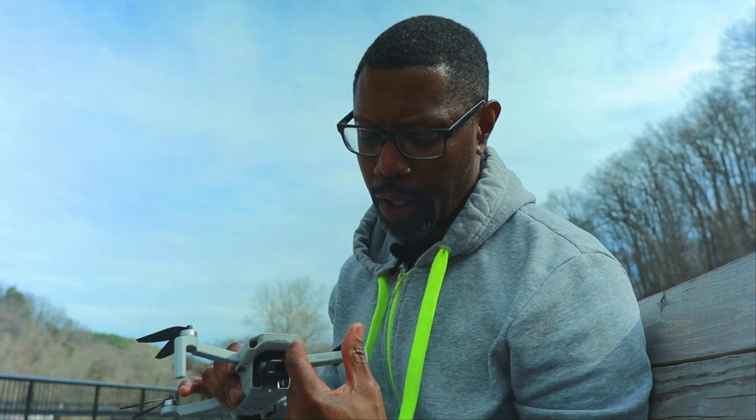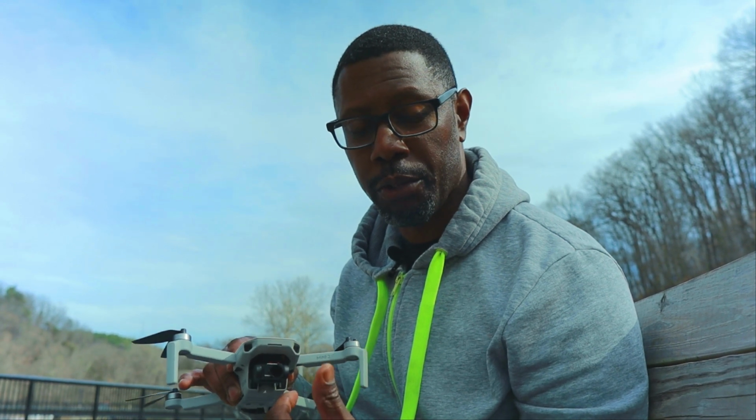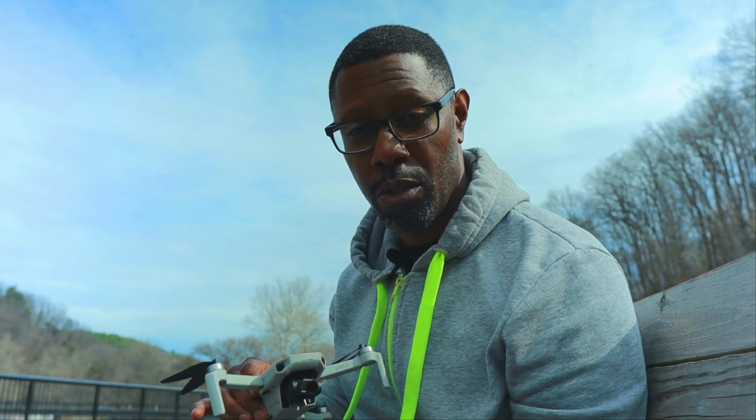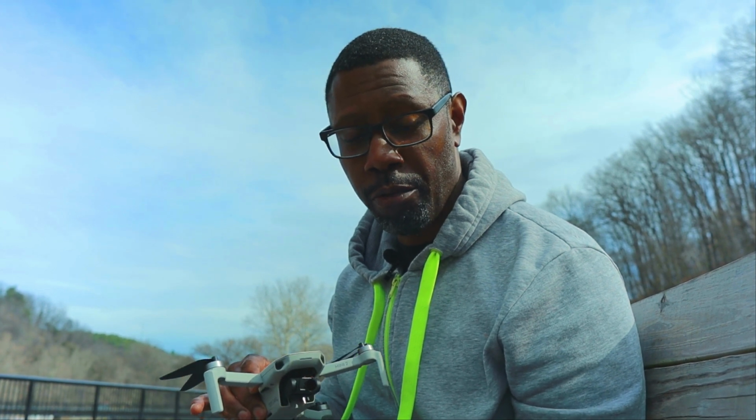So now I'm ready to go. I've done all my checks. I'm not going to go ahead and bore you with that, but I did put an ND16/PL filter on here because we're going to try to capture some cinematic shots, maybe for a future video. I have the combination ND filter on here because we are going to be filming over water and try to eliminate some of those reflections on the water.